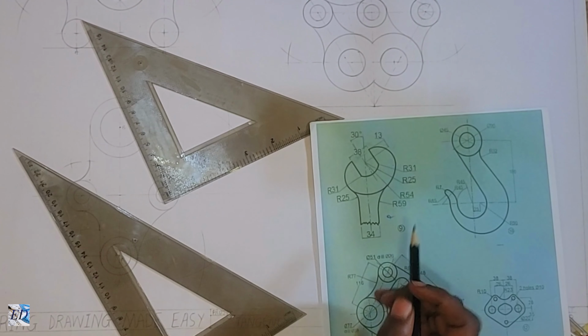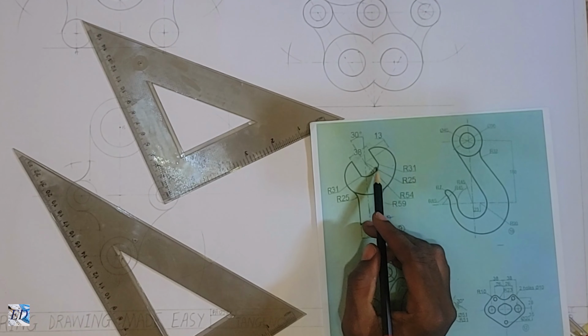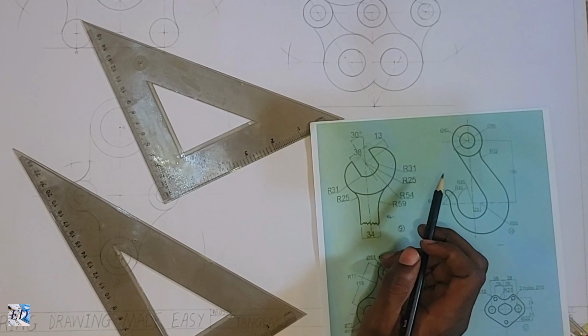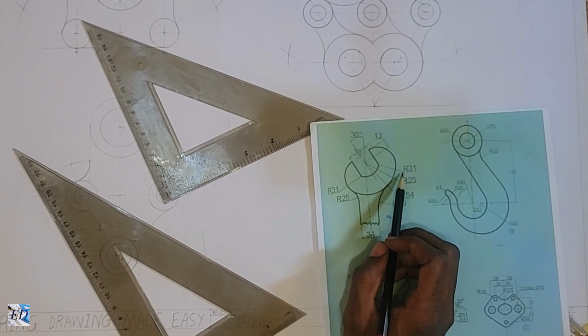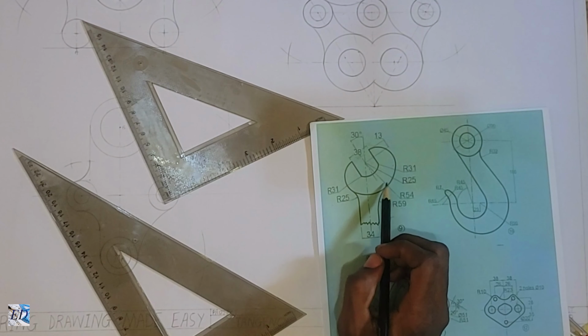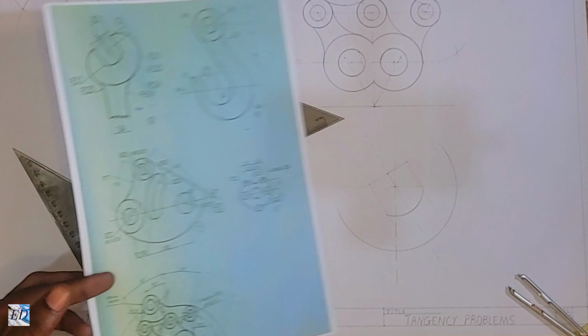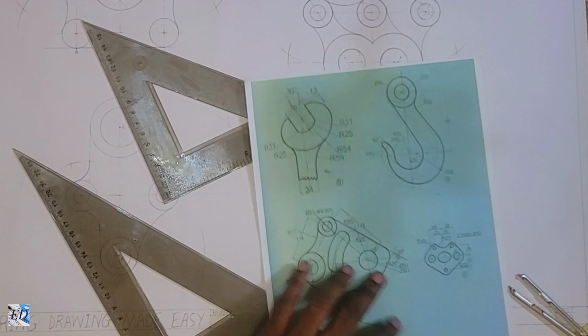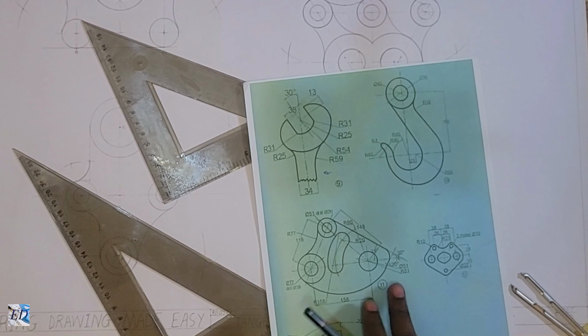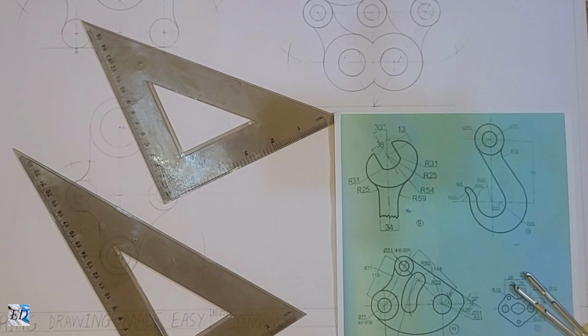Now, the next thing would be to draw this arc, right? Because then we've found this point, you've drawn this one. So we use the rules of tangency to locate the center for this arc, and then we draw it. Since they touch internally, it's going to be this radius minus this radius, which is 54 minus 31. That gives us 23 mm.